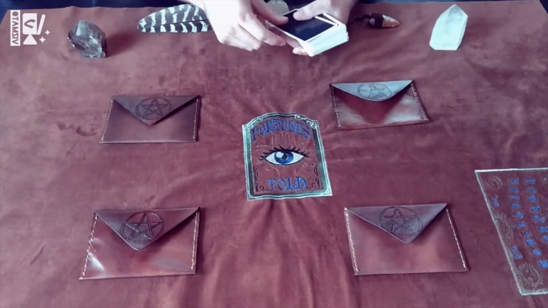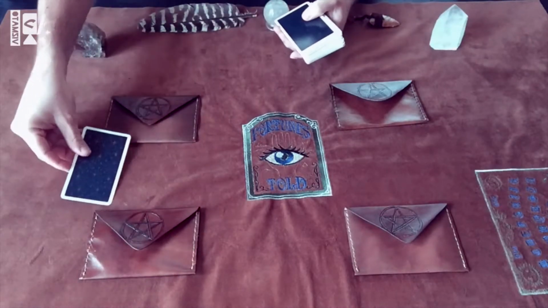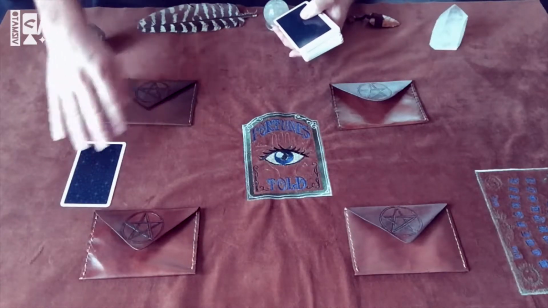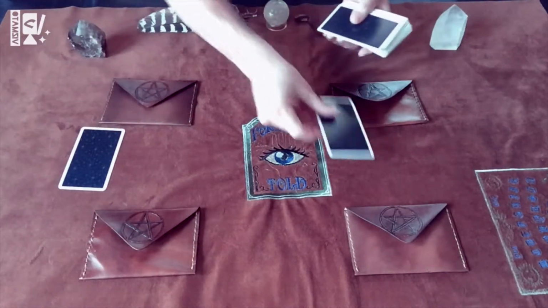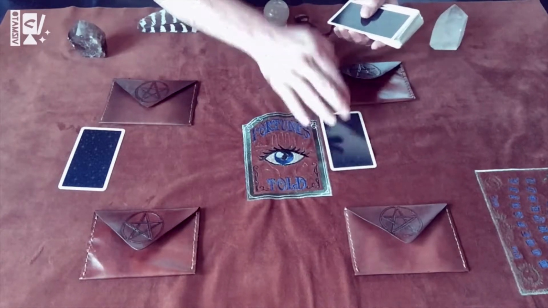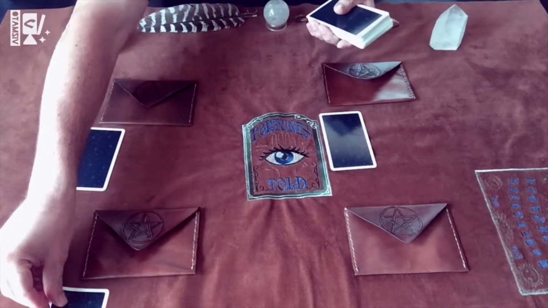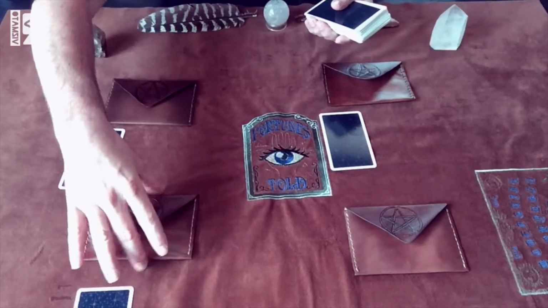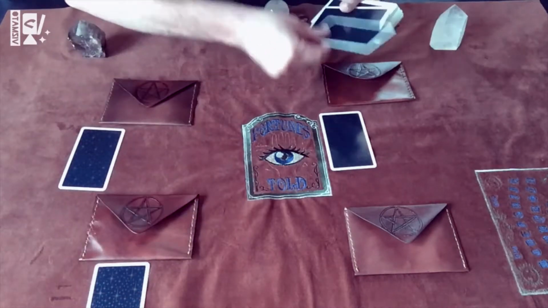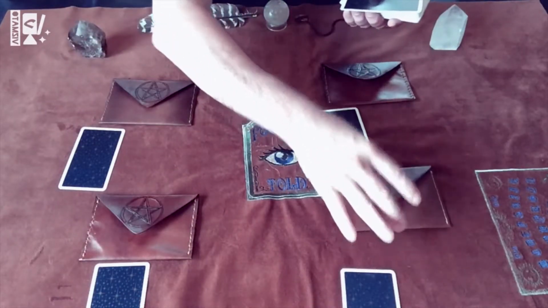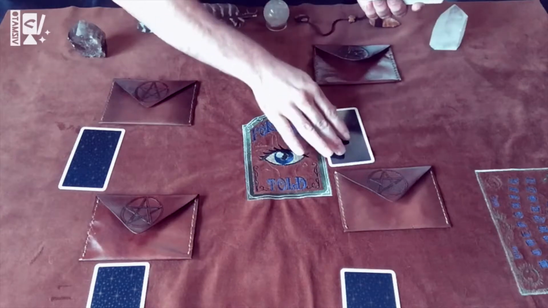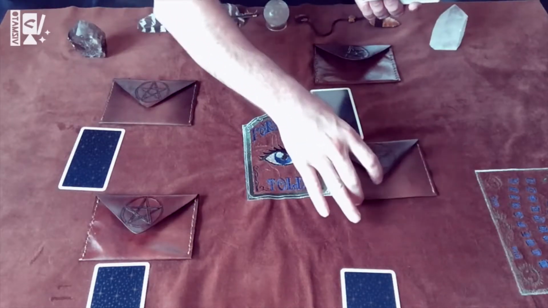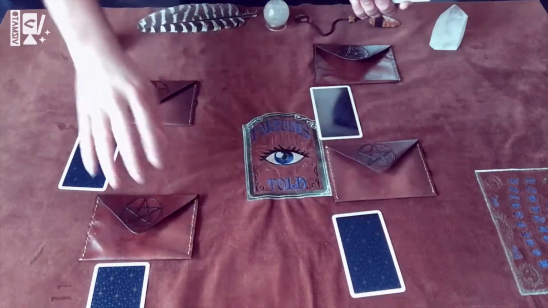So I'm just going to take a moment. I'm going to go ahead and lay out the cards. I want to make sure everything's in screen here. So give me a moment to adjust.